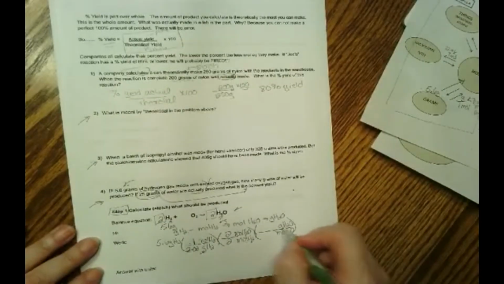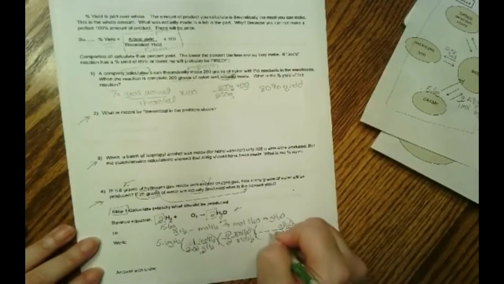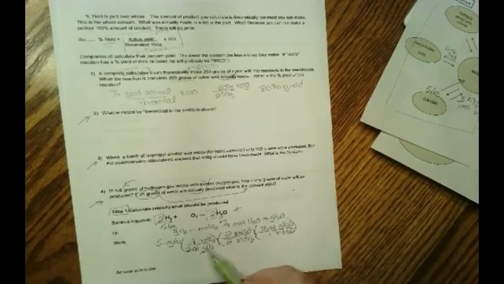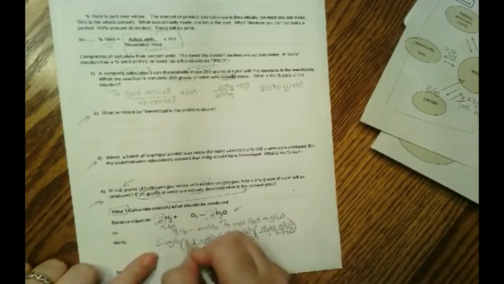So when I add that all up, for every 1 mole of water, I have 18.02 grams. How do I put this in my calculator? Whatever's on top I multiply, whatever's on the bottom I divide.